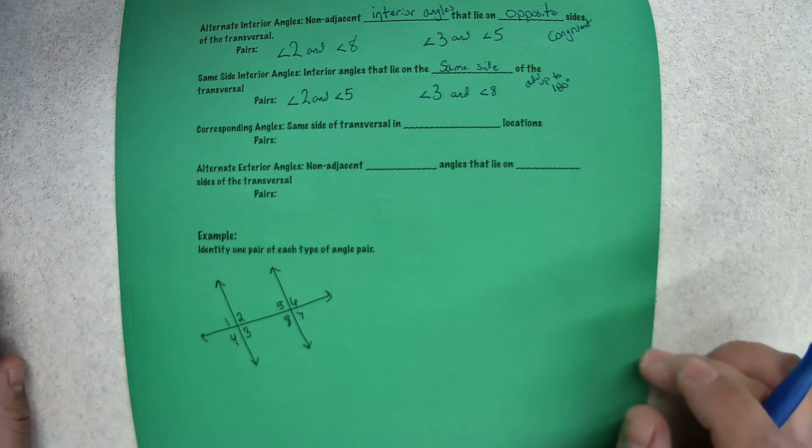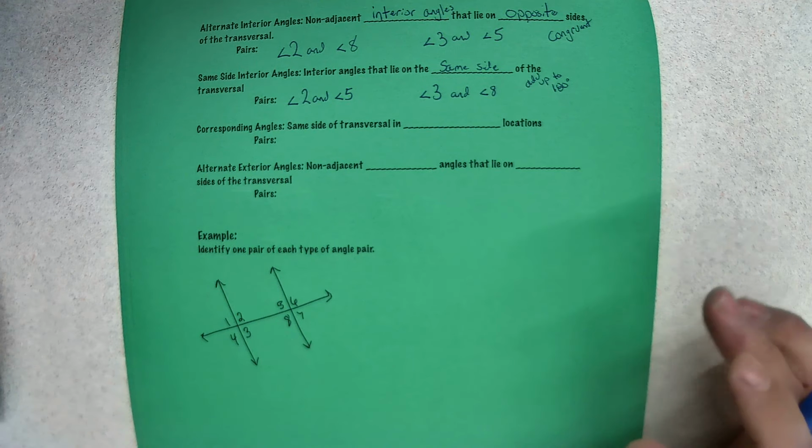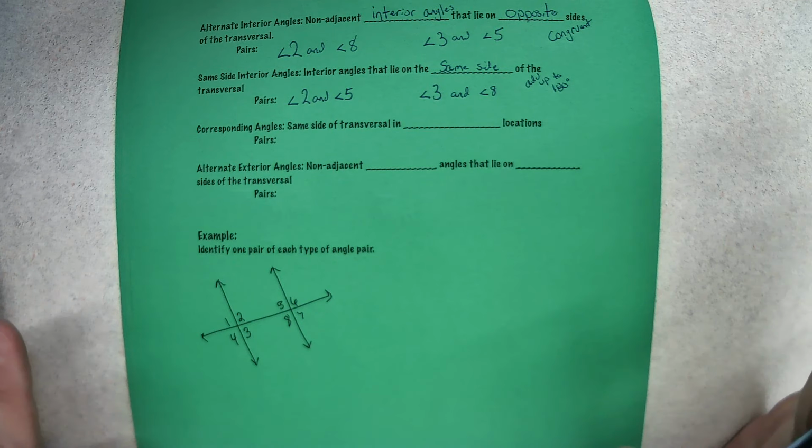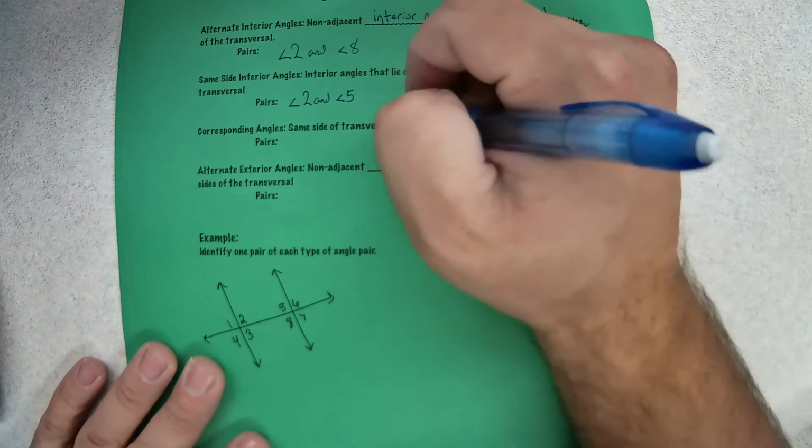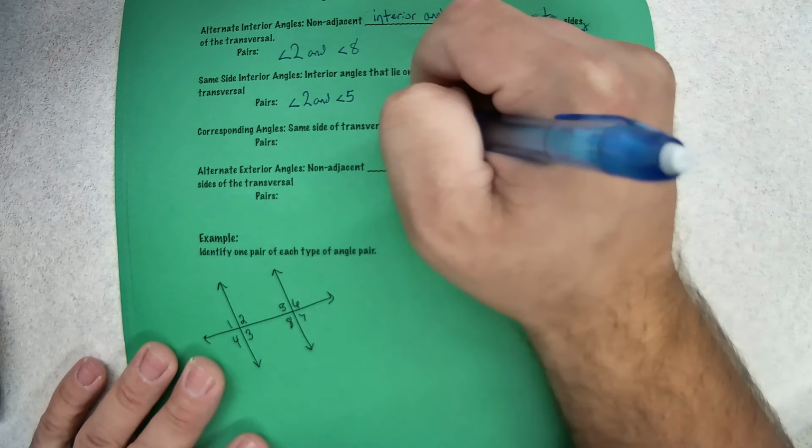Corresponding angles are angles that are on the same side of the transversal in corresponding locations.